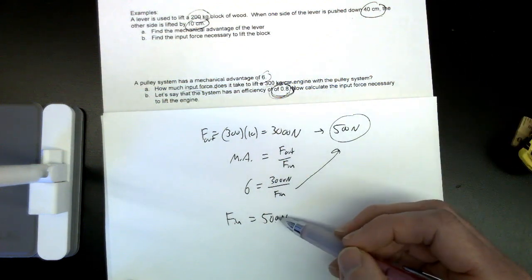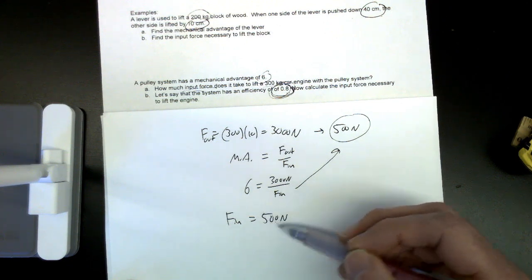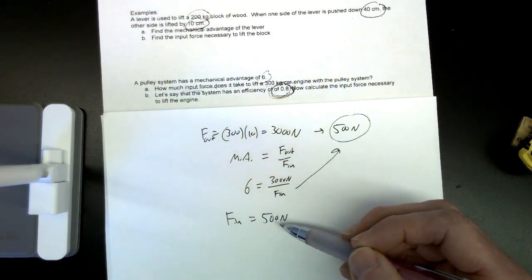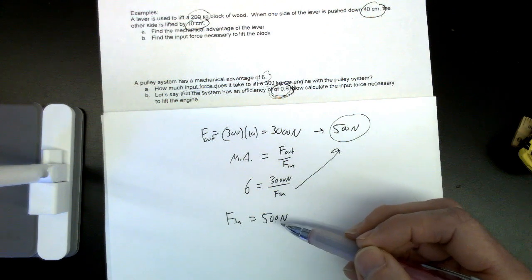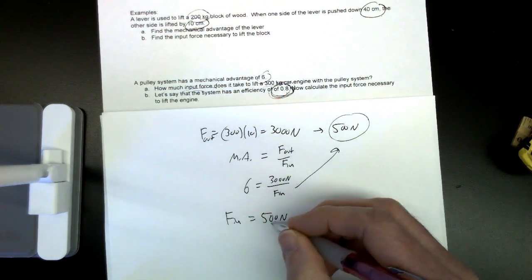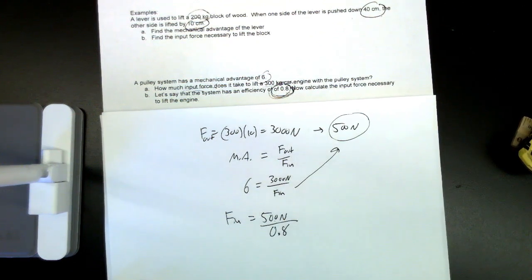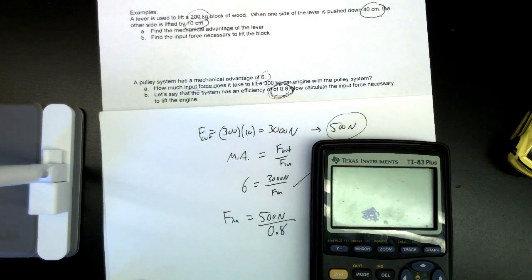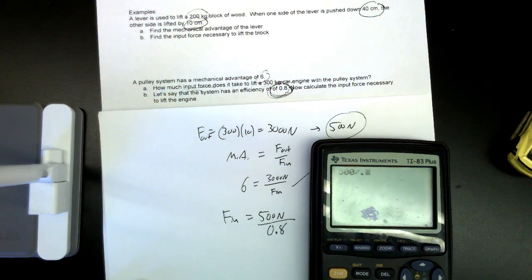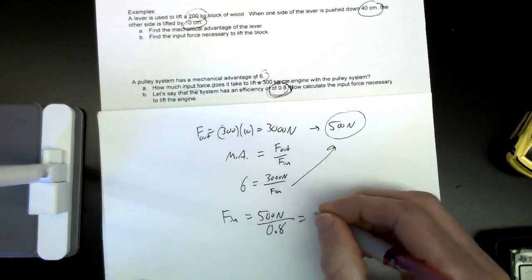With 100% efficiency, it's going to take 500 newtons, but with less than that, it's going to take more input force because it's going to be harder to lift with some friction in the way. So the way I can make this number bigger is if I take 500 newtons and divide it by 0.8. That's going to make this a bigger number, right? So when I take my 500 newtons and divide it by 0.8, I get 625 newtons.